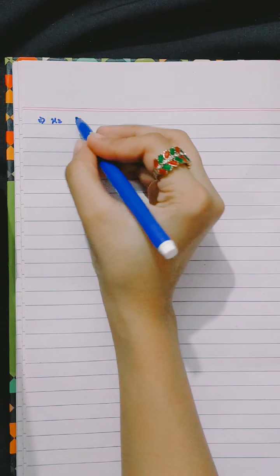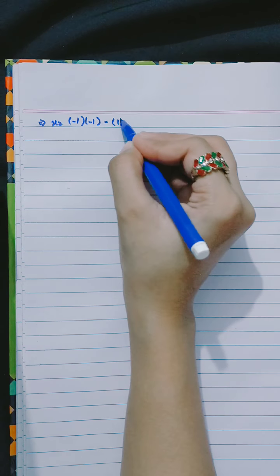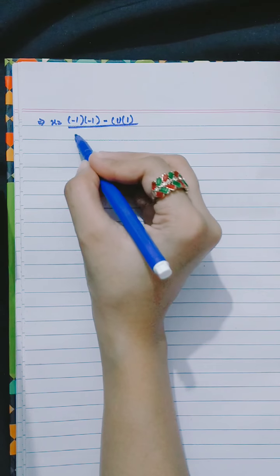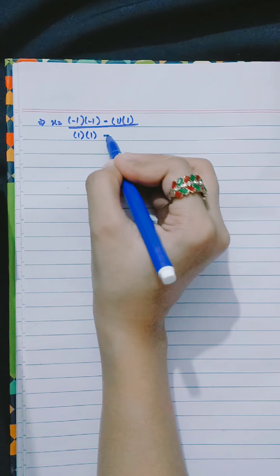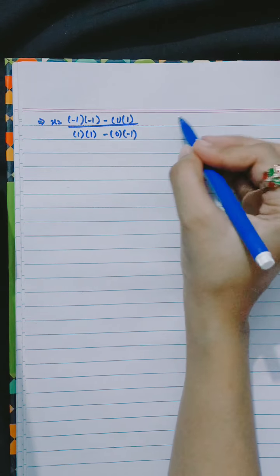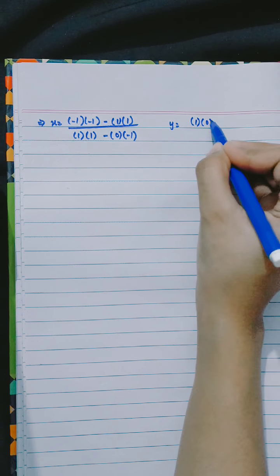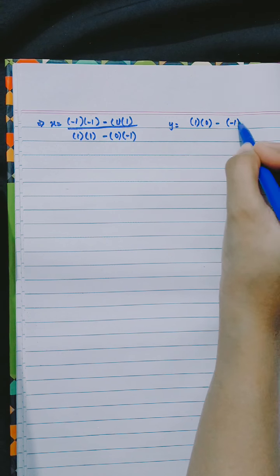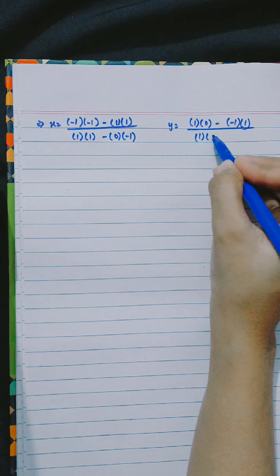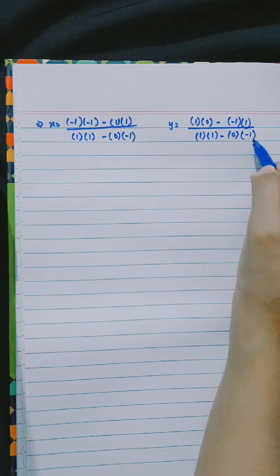X is equals to minus 1 into minus 1 minus 1 into 1 divided by 1 into 1 minus 0 times minus 1 and y is equals to 1 into 0 minus 1 into 1 divided by 1 into 1 minus 0 into minus 1.